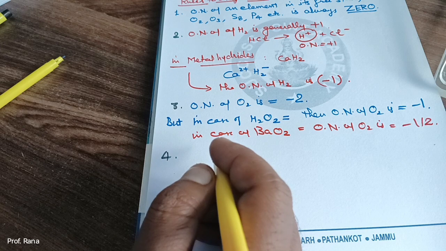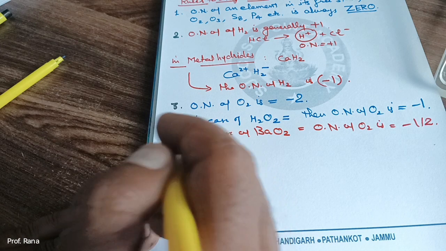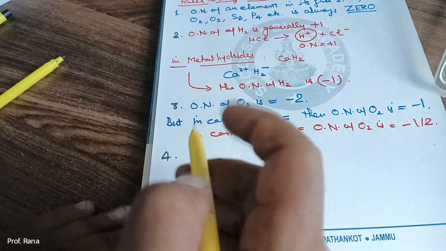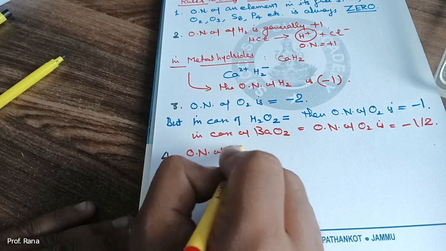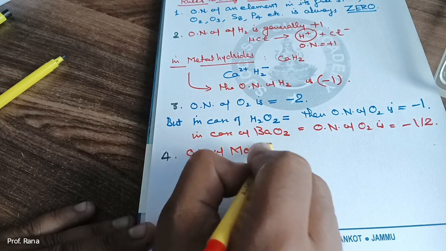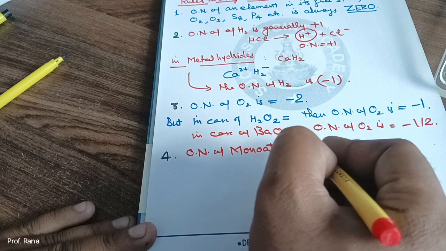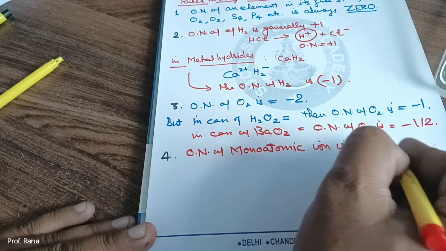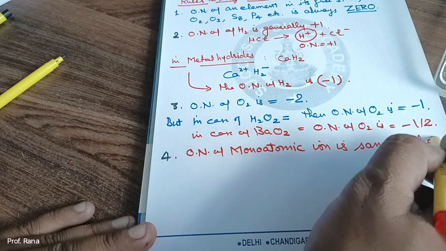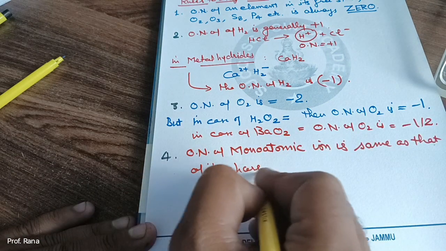Next thing, the fourth point that you should keep in mind is that the oxidation number of a monoatomic ion, meaning one atom ion, is the same as its charge.